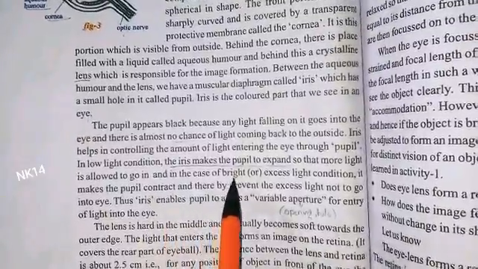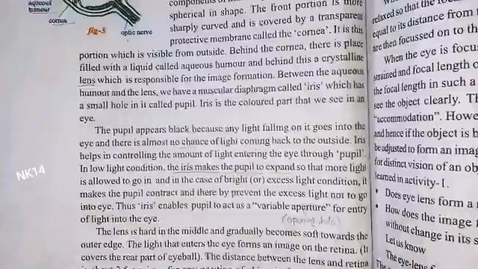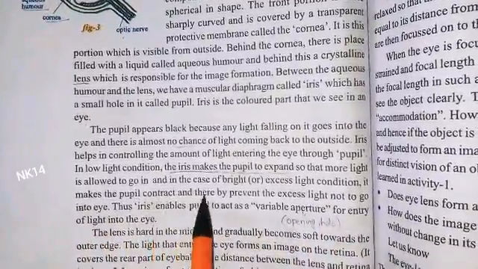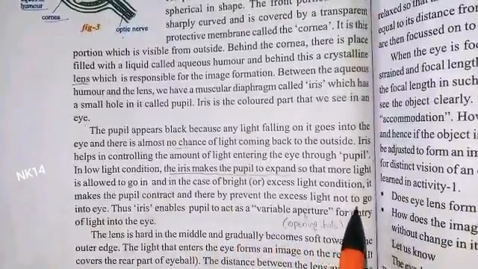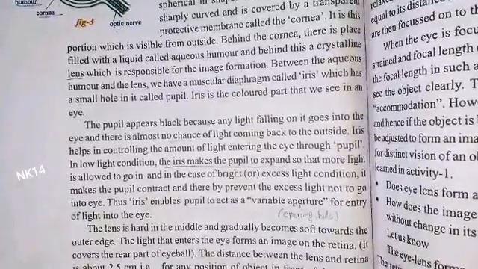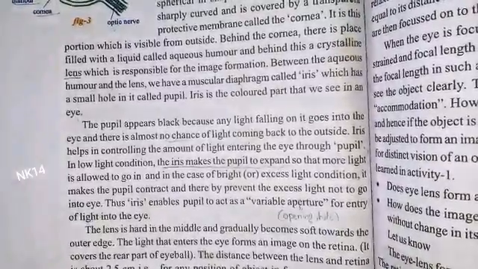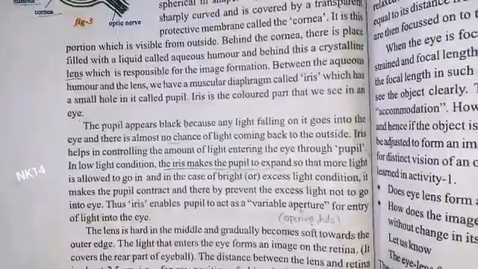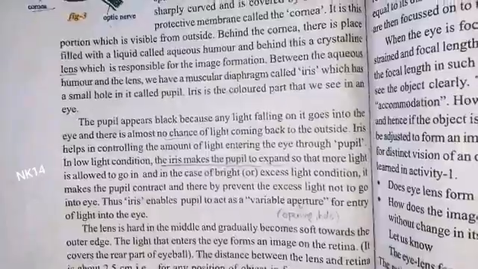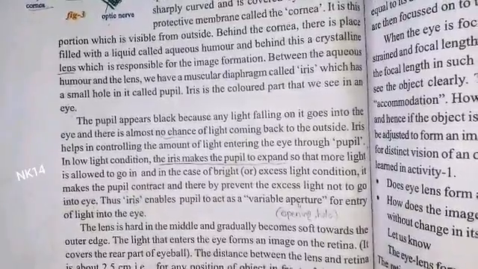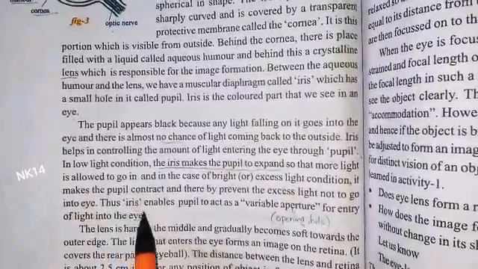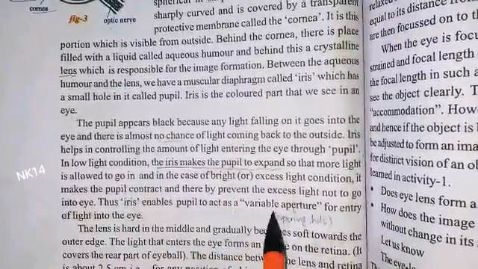Next, in the case of bright light, if the light is more, what happens? Total opposite. It makes the pupil contract and thereby prevents the excess light from going into the eye. See friends, if the light intensity is more, the pupil will contract, which means the size will decrease, and it lets the minimum, desired light fall on the pupil, and it makes the image form on the retina.